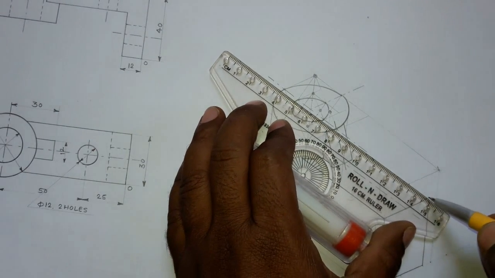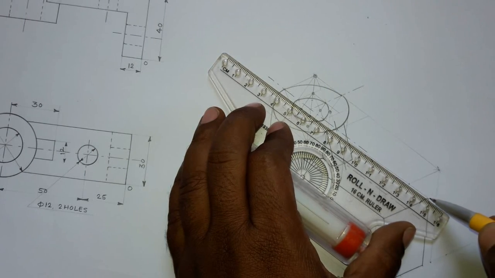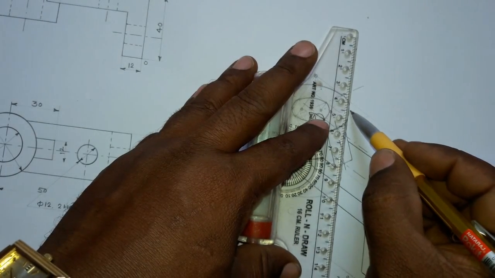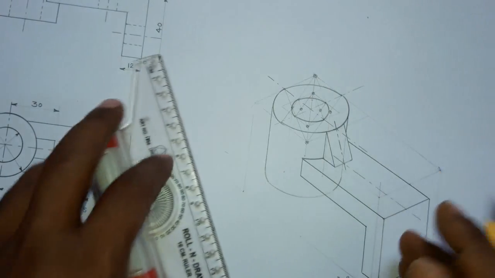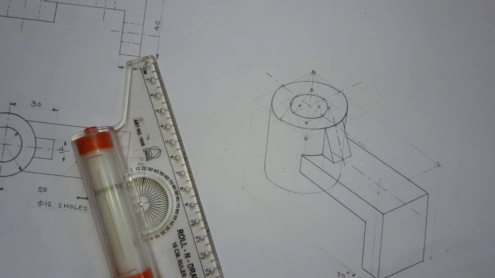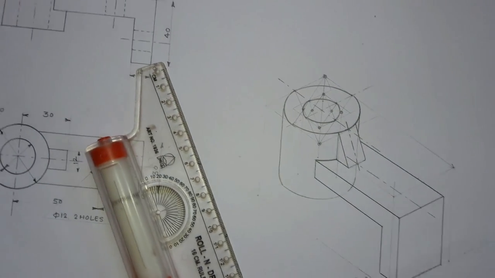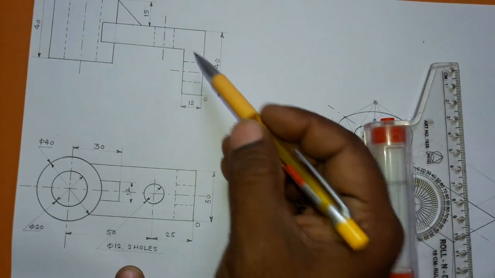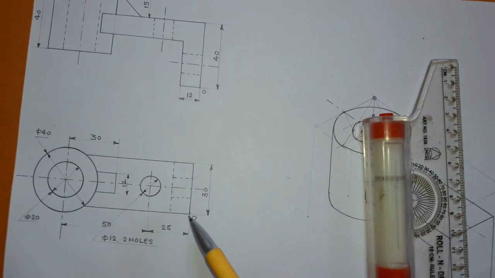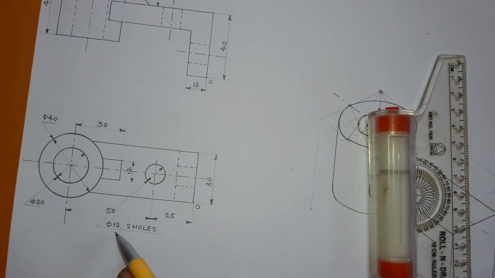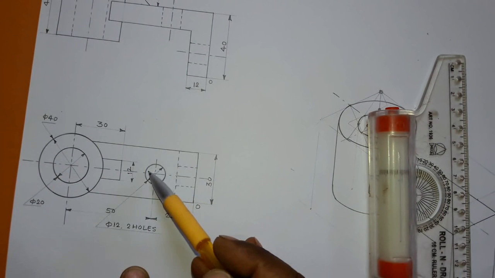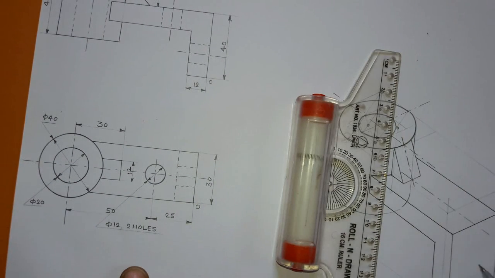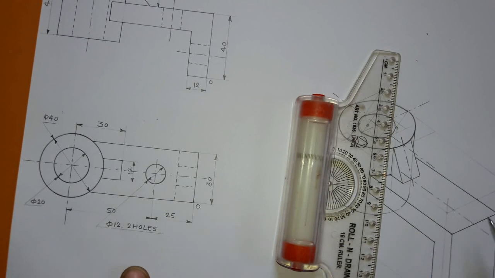You can confirm this plate also now, because already we have drawn this and the end point of this. That's it. Then two more circles are there, two more holes are there in this component. One is on this front face and second is on this top face. Because this dimension is given 5, 12, 2 holes. So one hole is this one and second is obviously this one. So this is located on this portion and second one, this one is located here.